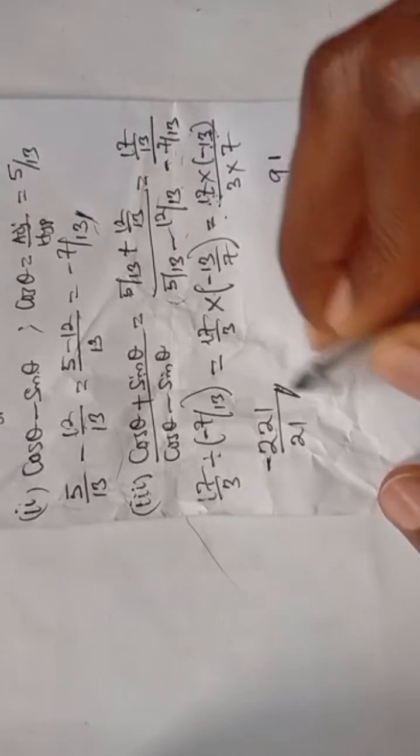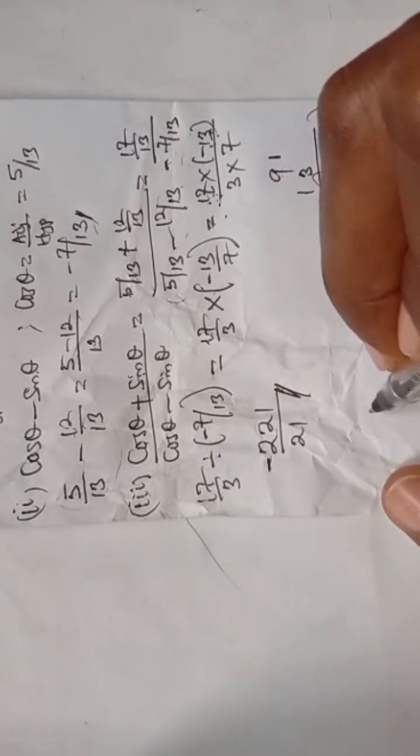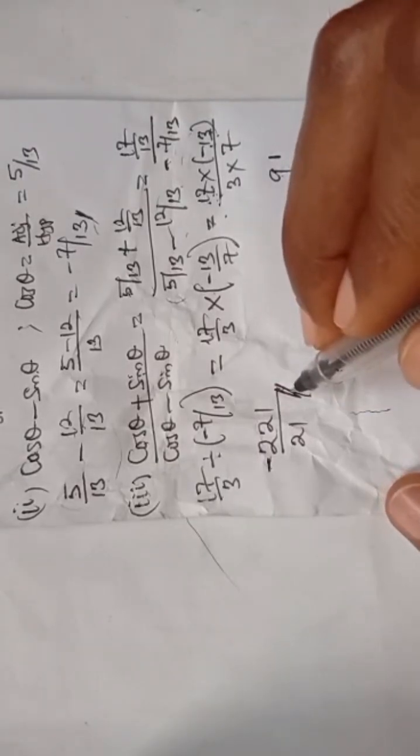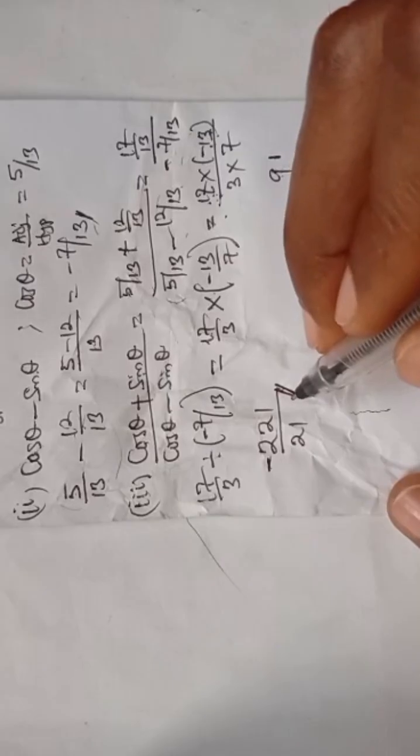At this point, let me leave this with you. Let me stop it here. I would like you to go further to see if there's a way to break this down to a simpler form. Please try it and let me see your work.